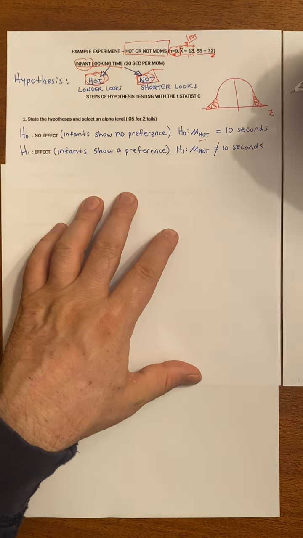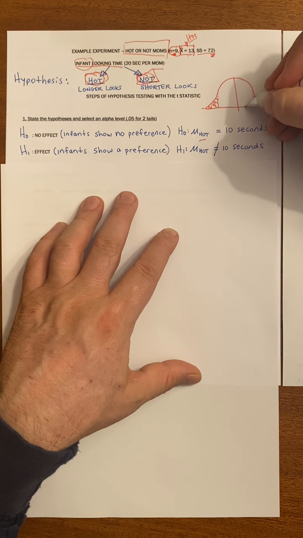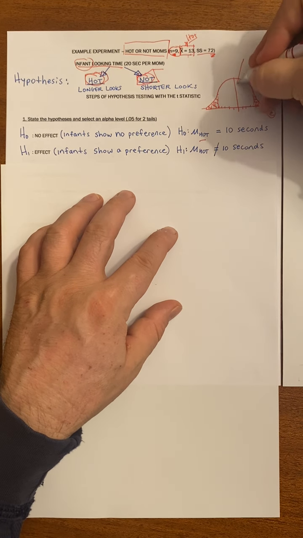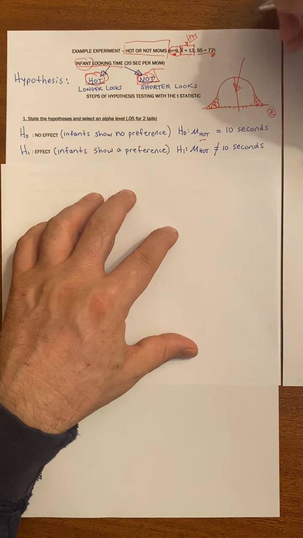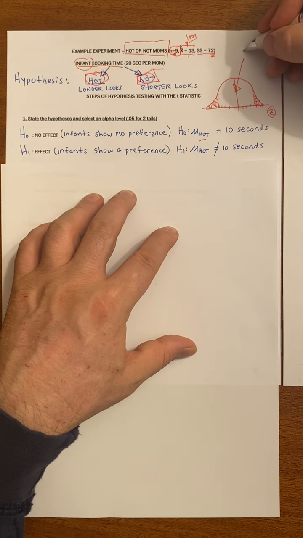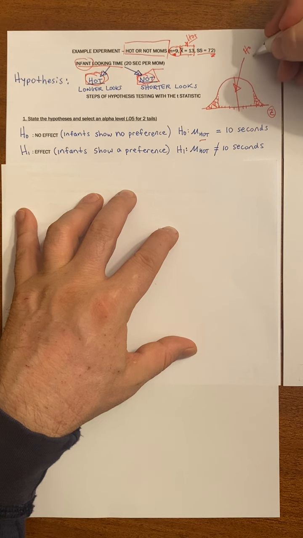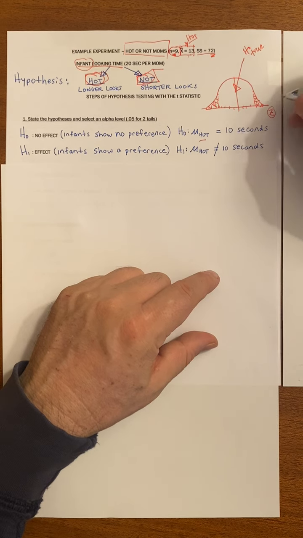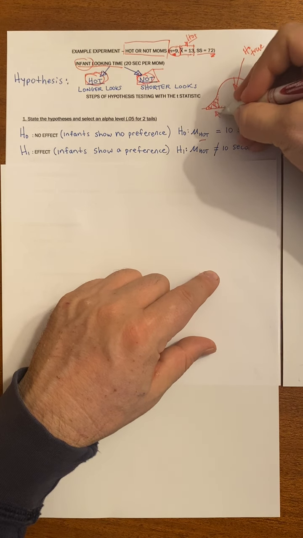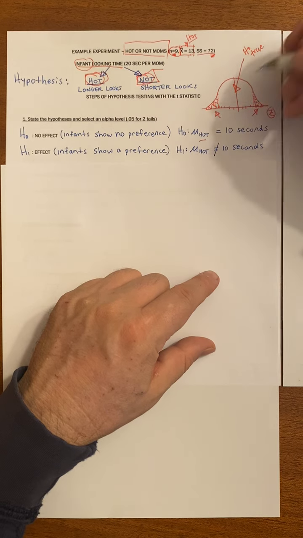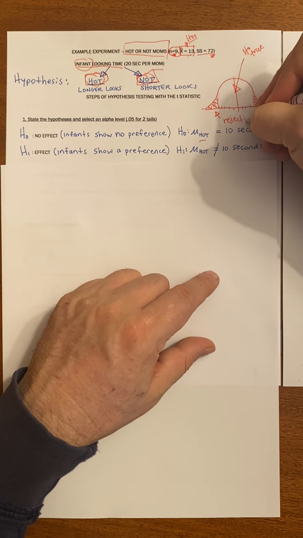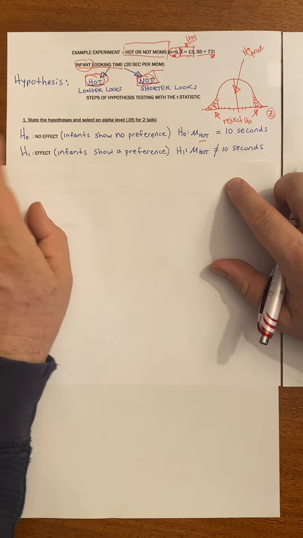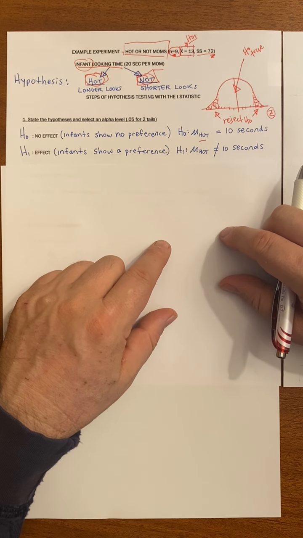If we find a z-score in the middle region, then that z-score is telling us that there is no effect, or that H0 is true. However, if we find a z-score either here or here, then we reject H0. We're going to reject the null hypothesis, and instead we'll accept the alternative hypothesis.